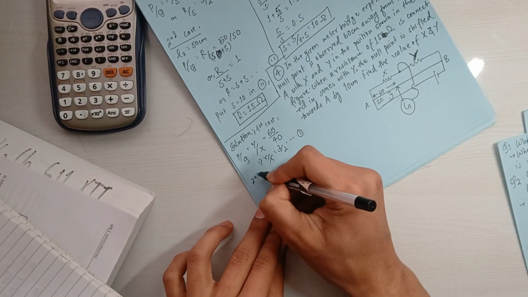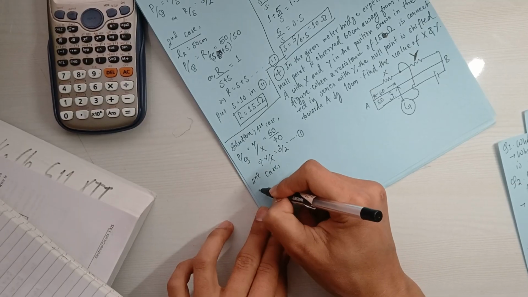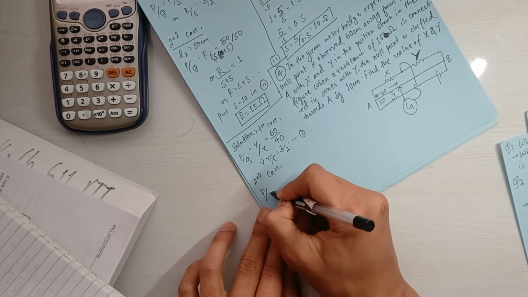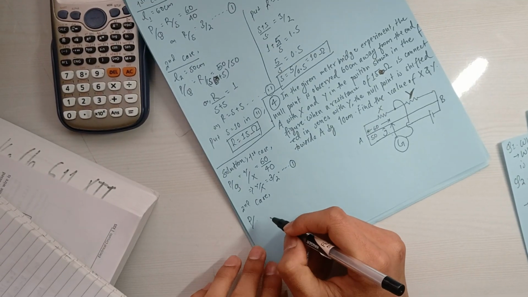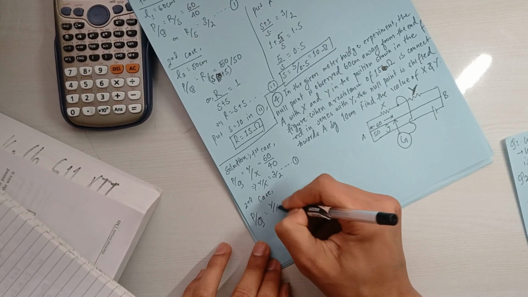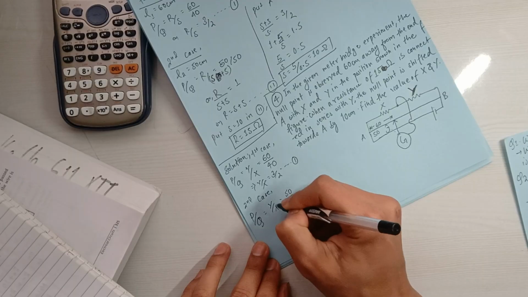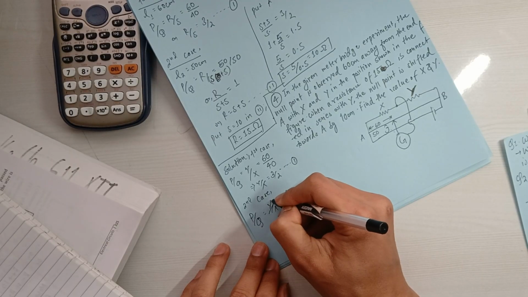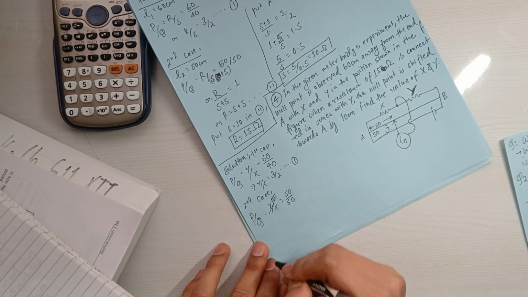On the second case, P by Q equal to Y by X equal to 50 by 50, but it's not Y here, it's Y plus 15.